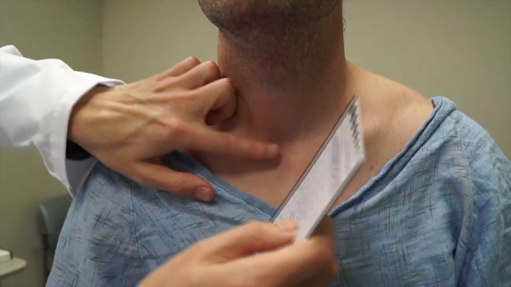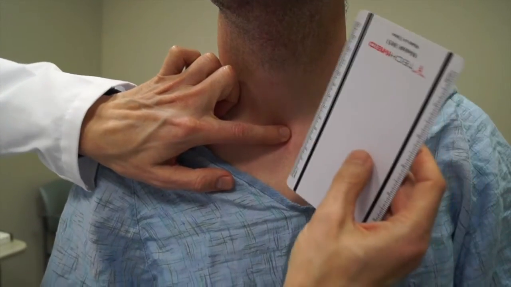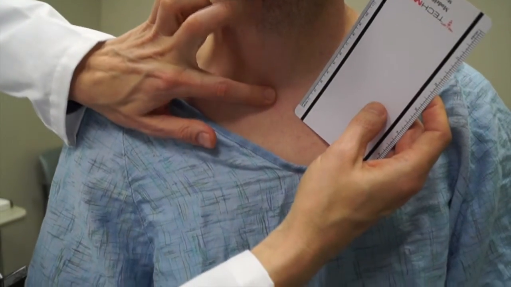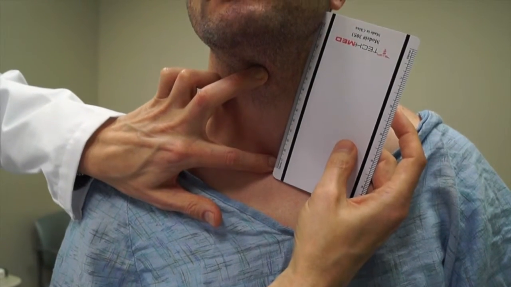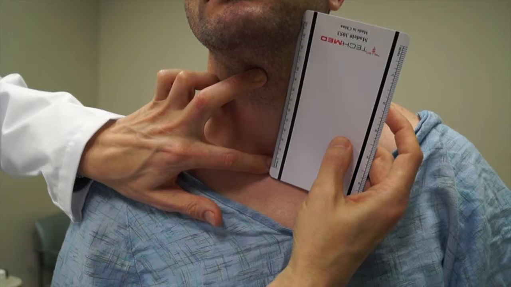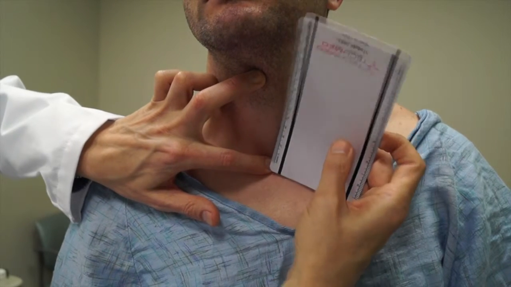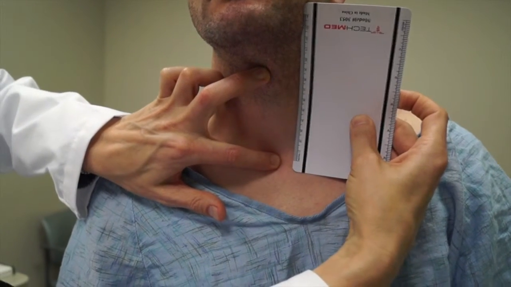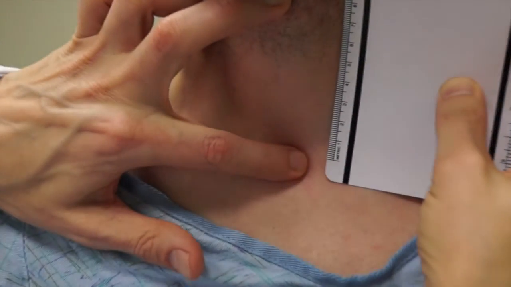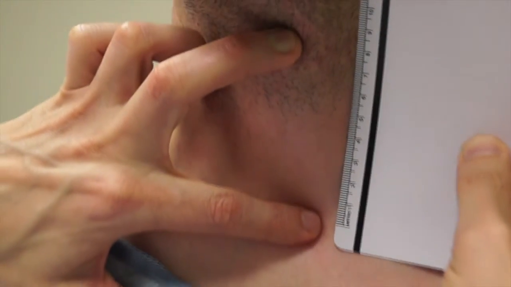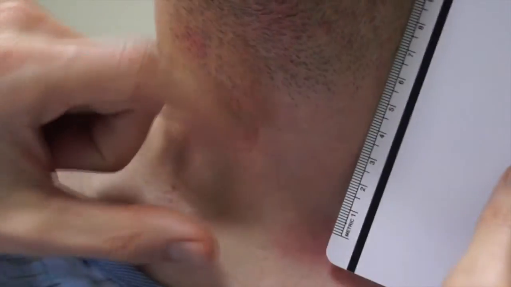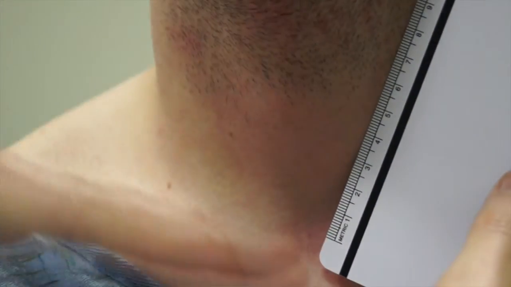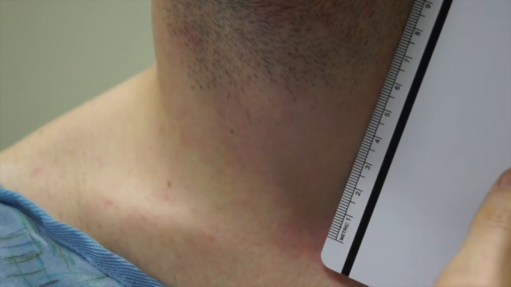So, and we'll measure the distance in this patient. Let's see again, top of the thyroid cartilage to the sternal notch is about 8 centimeters. Between 7 and 8 centimeters. My finger's on the top of the thyroid cartilage, so something like 7 or 8 centimeters. So that's normal. Again, less than 4 centimeters would be suggestive of air trapping or emphysema.